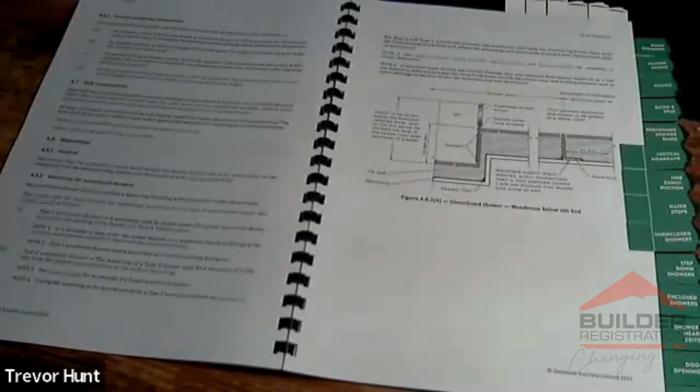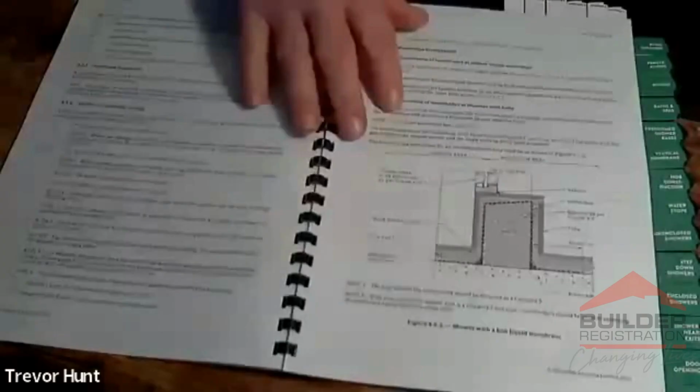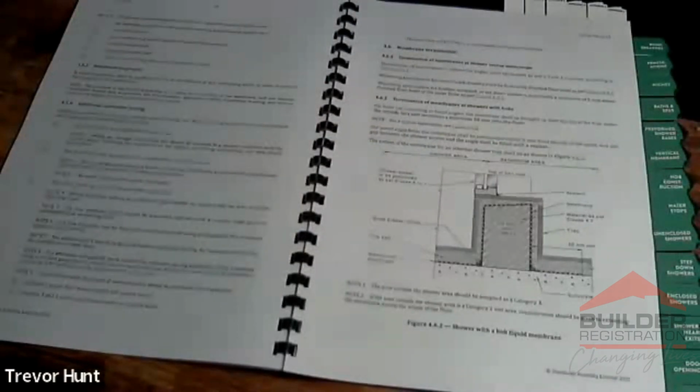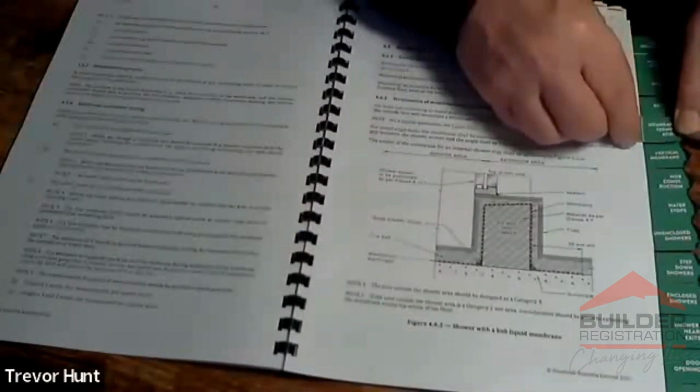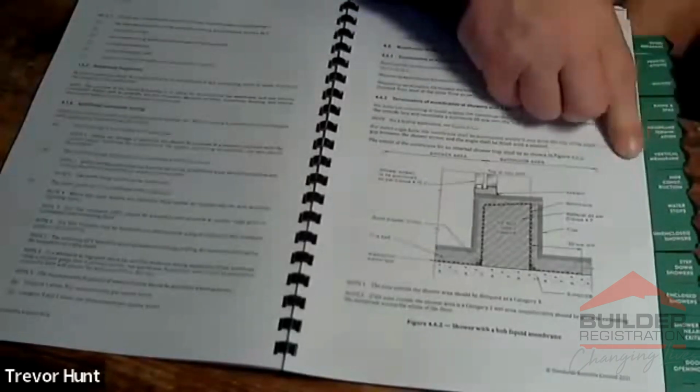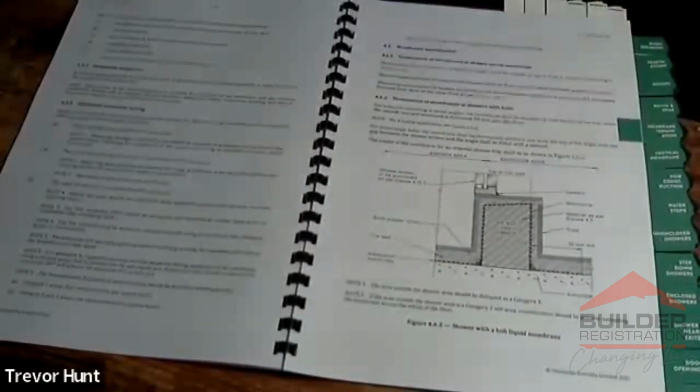Okay, after vertical membrane, we're going to page 19 for 1 tab, which is membrane termination. Membrane termination is going in on page 19.